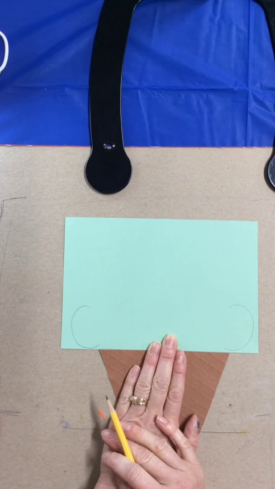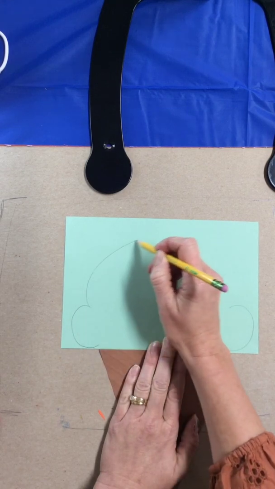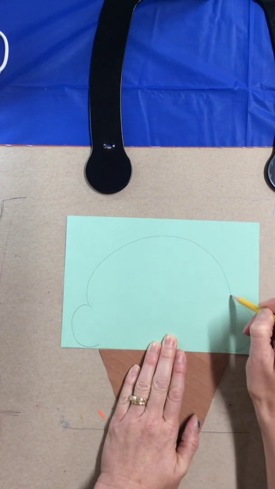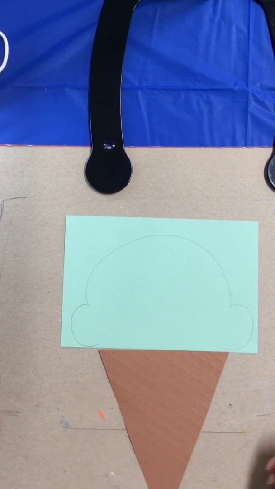I think it looks like I'm trying to make ears on my ice cream. Next, you're going to make a curved or rainbow line right over the top. Look it. Now you know your ice cream scoop is going to be the perfect size for your cone.